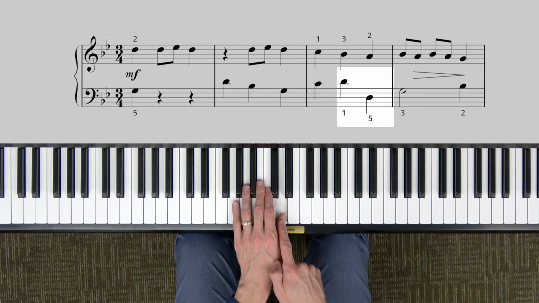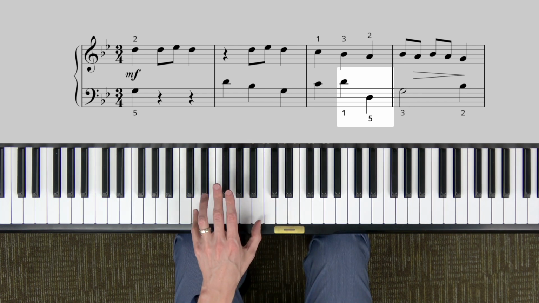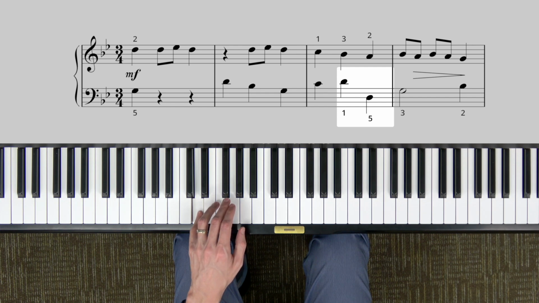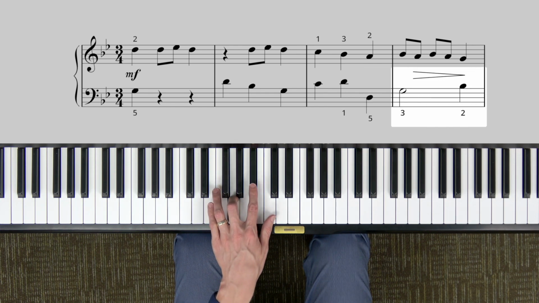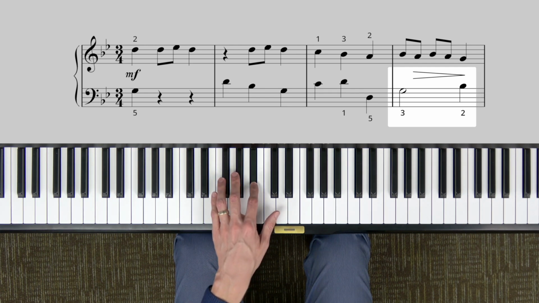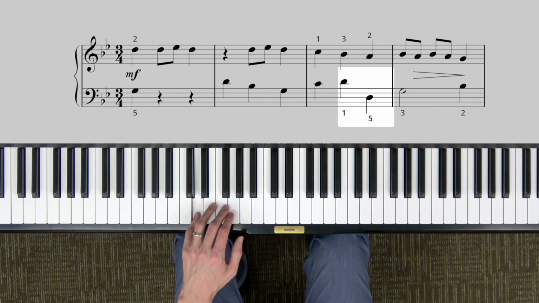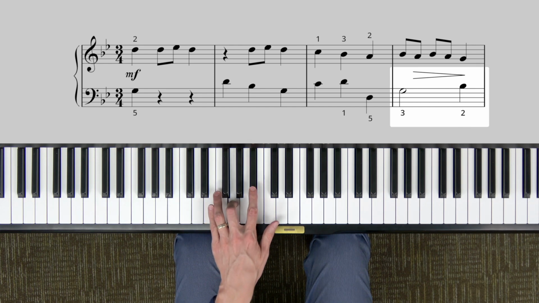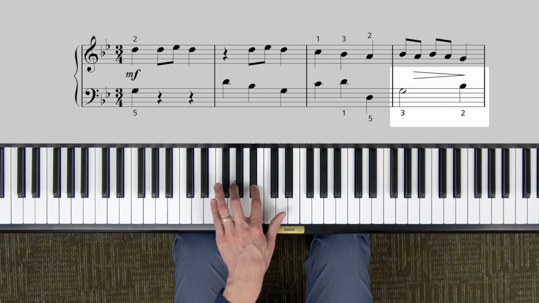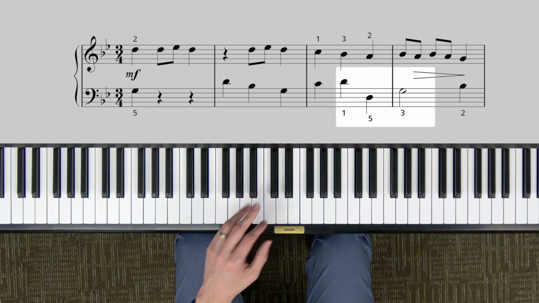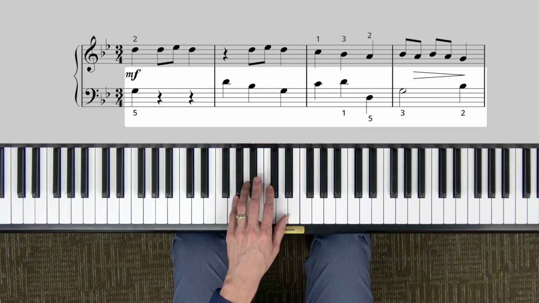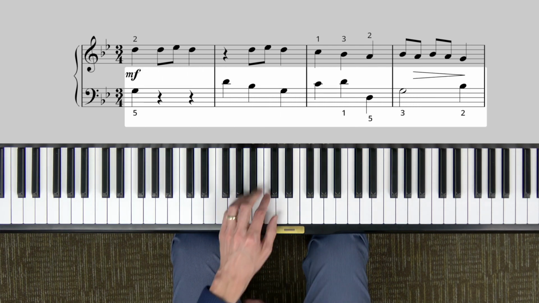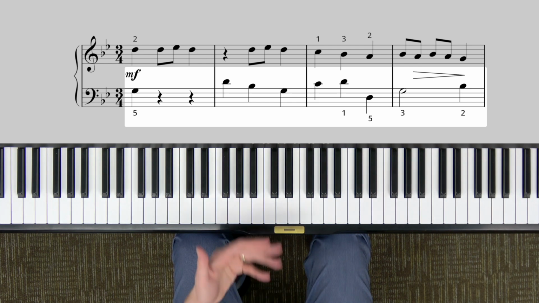Let's start here on D with finger 1. Down to this D with finger 5, then up to G, B flat with fingers 3 and 2. Okay, one more time, D, down to D, then G with finger 3, then B flat with 2. Now the rest of the line, I'd like you to figure out on your own. So press pause, figure out measures 1 through 4 on your own, then press play and we'll try it together.